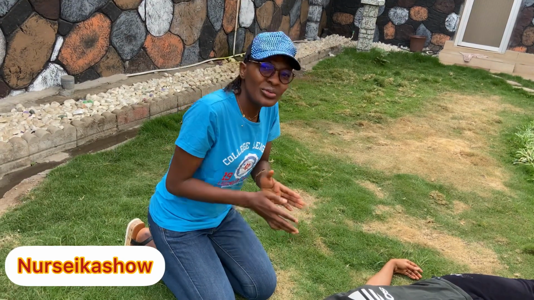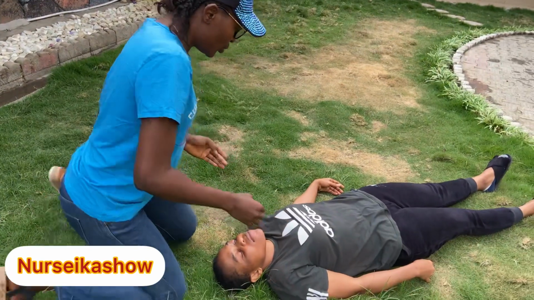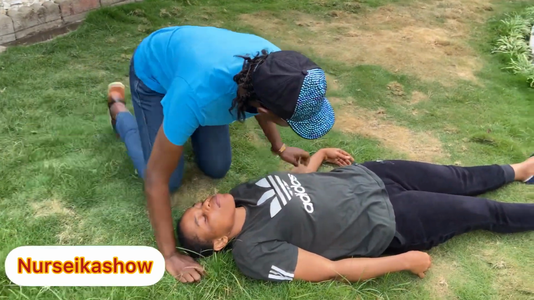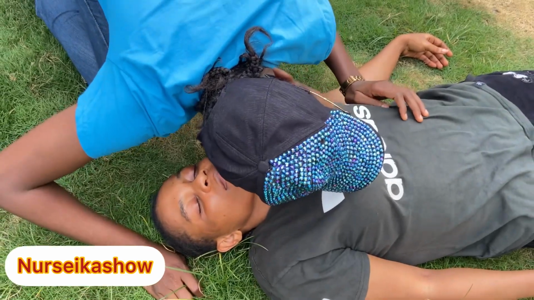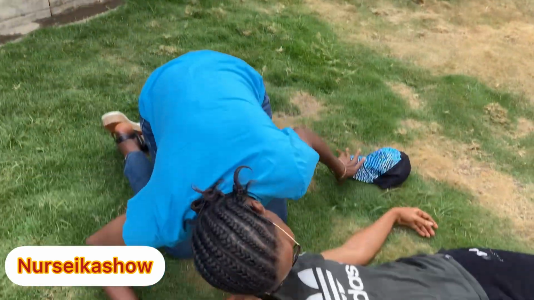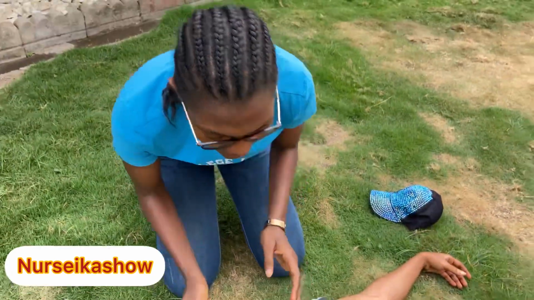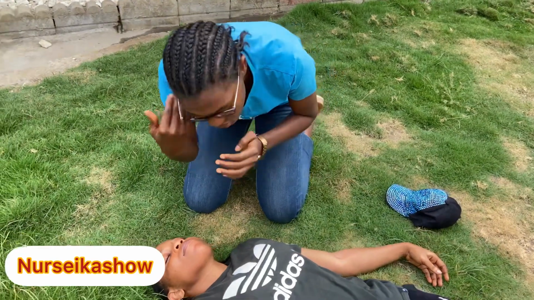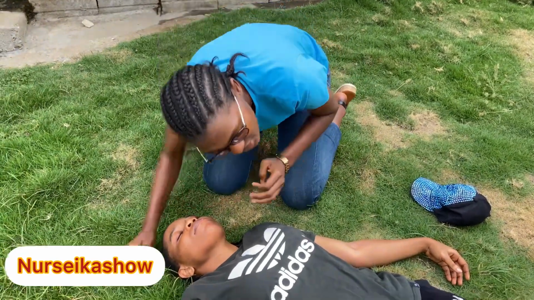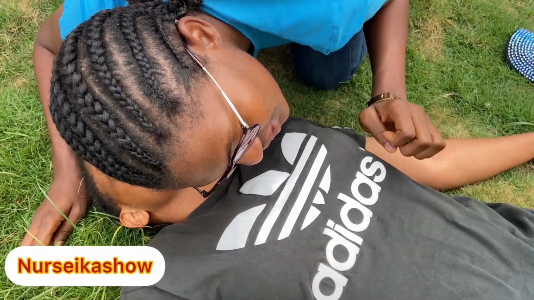Now breathing. How do we assess breathing in an unconscious patient? What you can do is you do this. Okay, now, while you're doing all of this, you're actually trying to see if you can feel breathing on your cheek. So you're putting your cheek over her nostrils and mouth, and then your eyes are looking if there is any rise and falling of the chest.